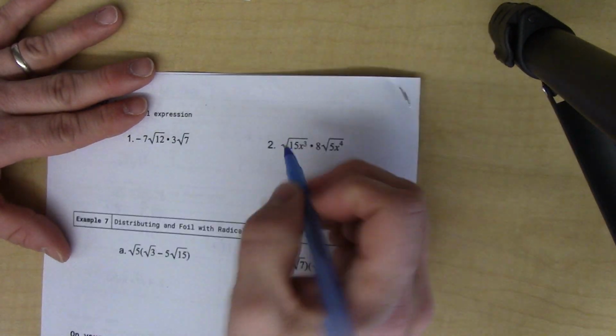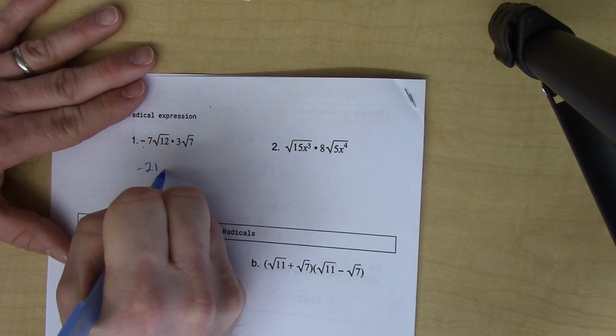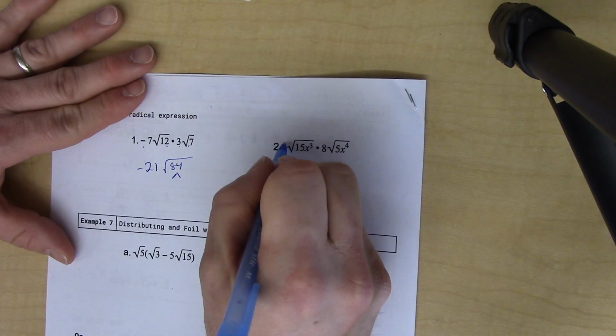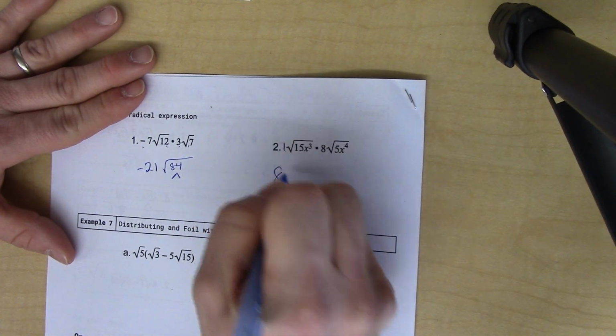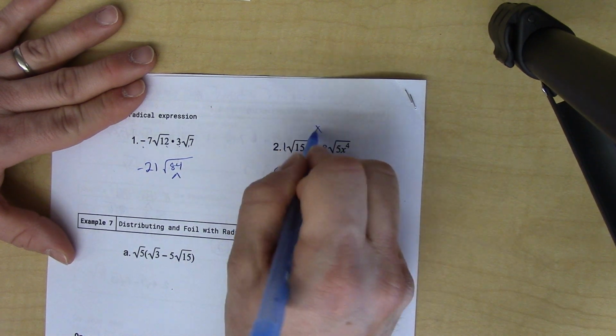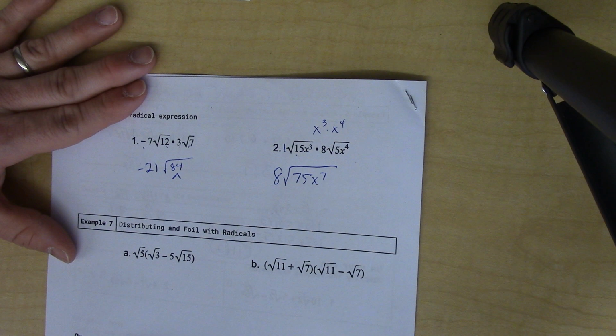As I go to the next page, and we did these examples in class too, and let me just reiterate on both of these. Outside with outside, negative 21. Inside with inside, 84, and then you reduce from there. Outside with outside, 1 times 8 is 8. Square root of 15 times 5 is 75. And then again, x^3 times x^4 is x^7, because you just add the exponents together. Now, then we break it down.